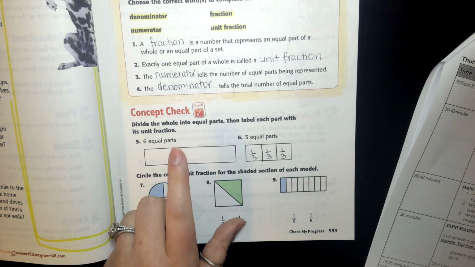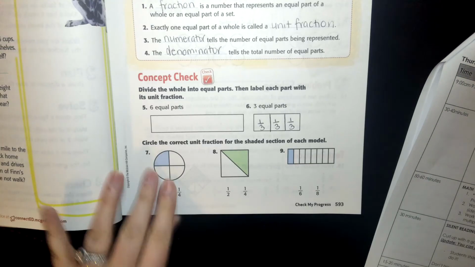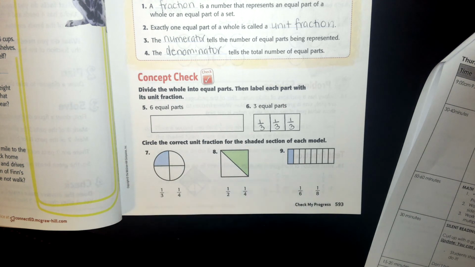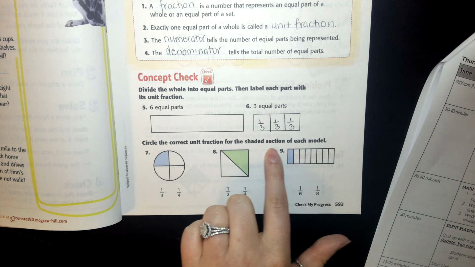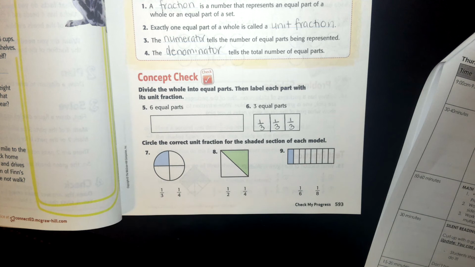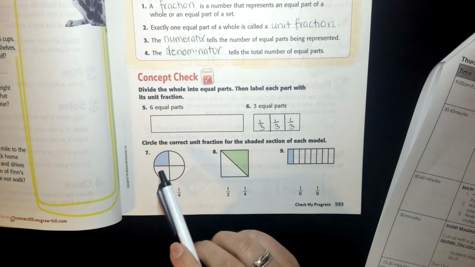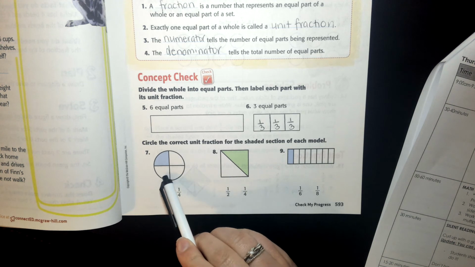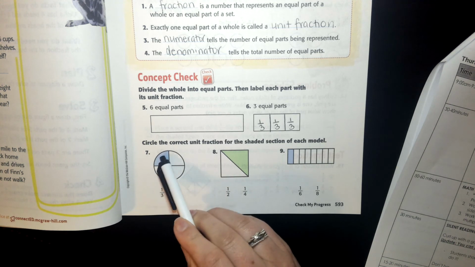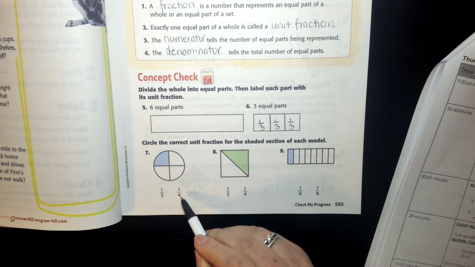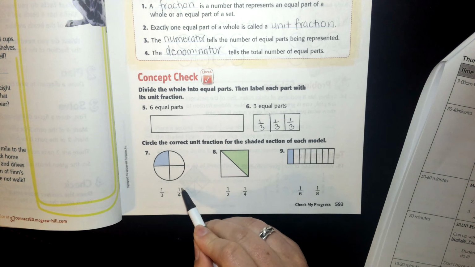Okay, you need to do number 6, split this into 6 equal parts and label it with its unit fraction. Number 7 is the one I'm going to do with you. You will need to do 8 and 9 on your own. Circle the correct unit fraction for the shaded section of each model. So here I'm going to start by counting how many possible parts I have for the total number of equal parts. I have 1, 2, 3, 4 equal parts with just one of them shaded in. So the number being represented is 1 part of 4 possible parts. So that means my denominator is going to be 4. The unit fraction is 1/4.